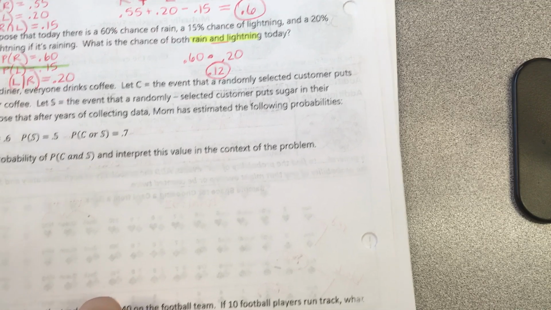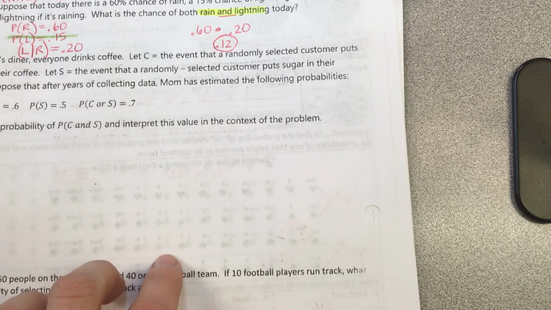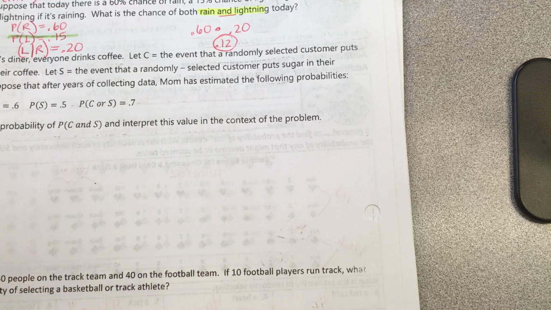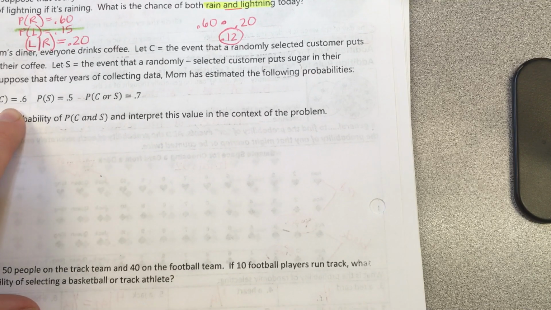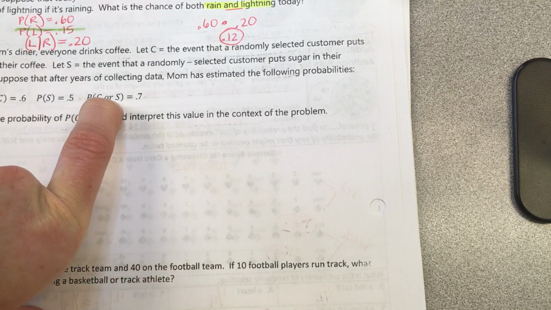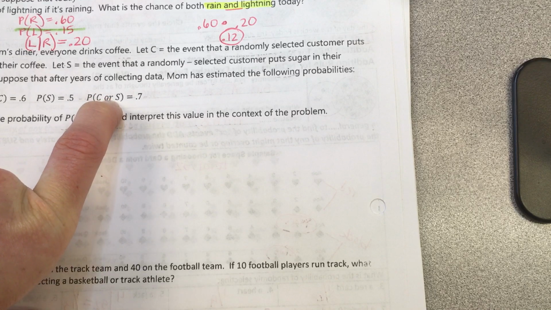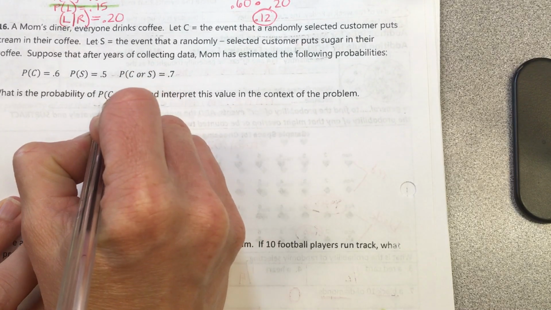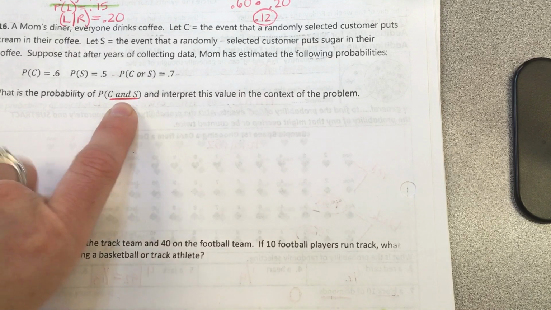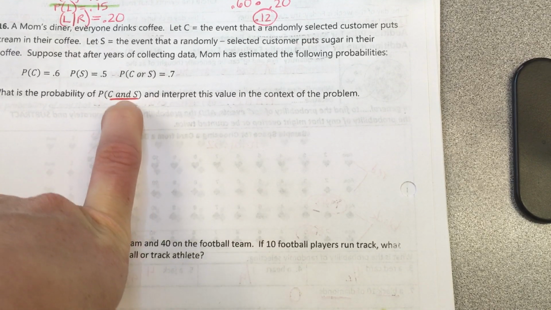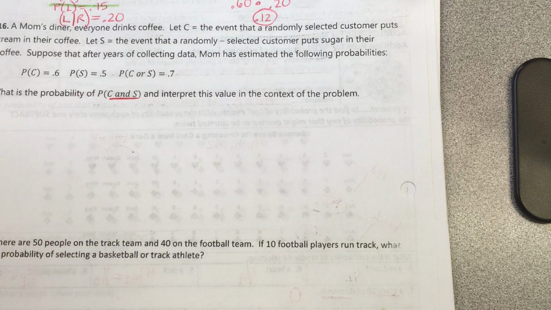All right, three more, guys. Number 16. At Mom's Diner, everyone drinks coffee. Let C be the event that a randomly selected customer puts cream in their coffee. Let S be the event that they put sugar in their coffee. Suppose after years of collecting data, Mom has estimated the following probabilities. So you've got C, S, and you have the "or". And it says, what is the probability of "and"? Okay, so what's the probability of C and S?